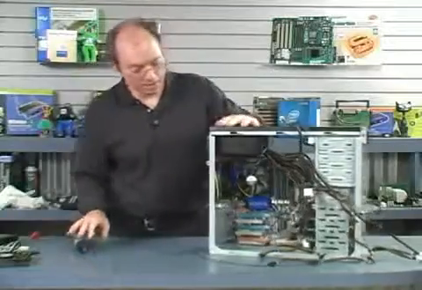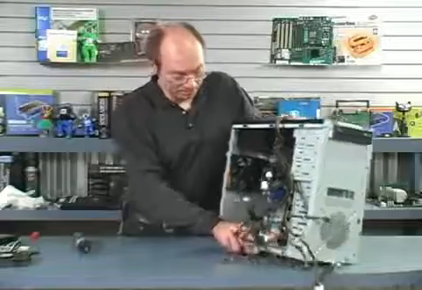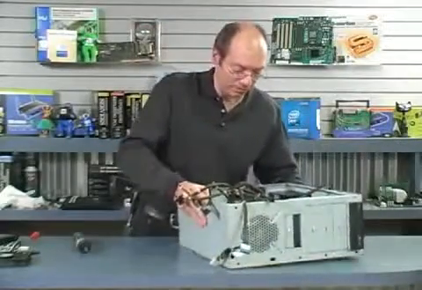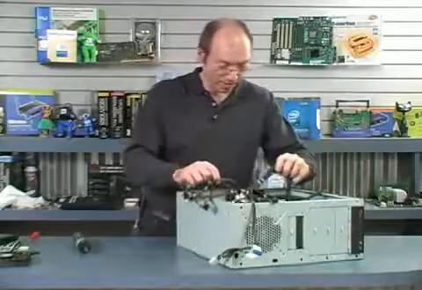Okay, the power supply is now secure. Now at this point, I've got to route all these power supply cables. And it's easy to do that with the system laying down. Now I'm going to need to plug in the main power, which, whoops, I have right here.